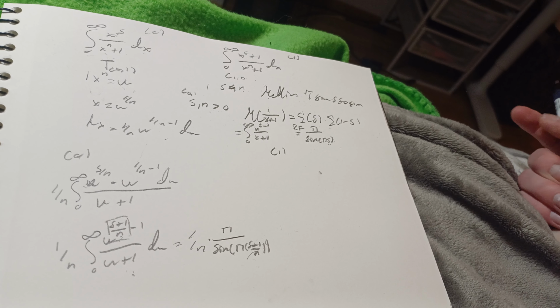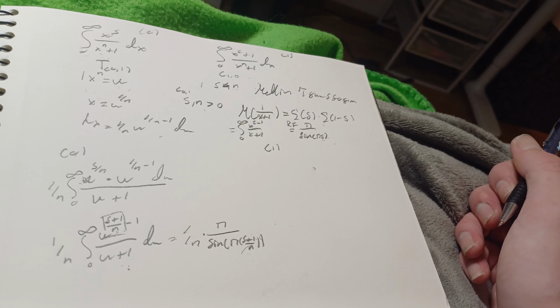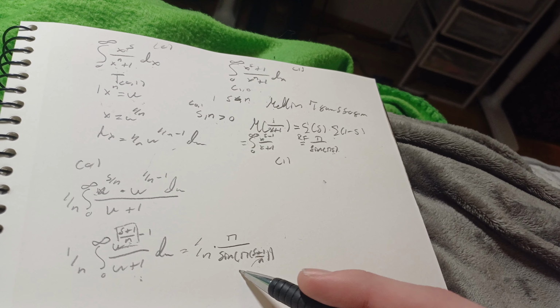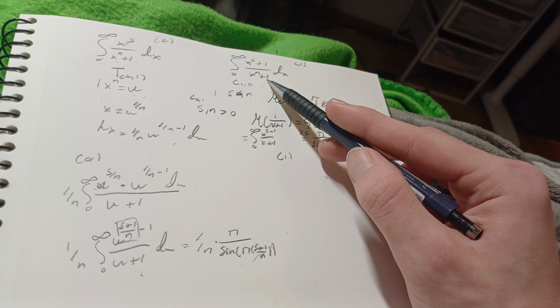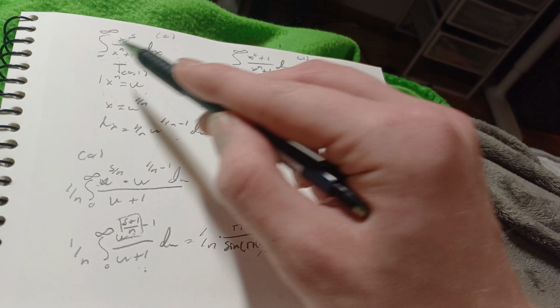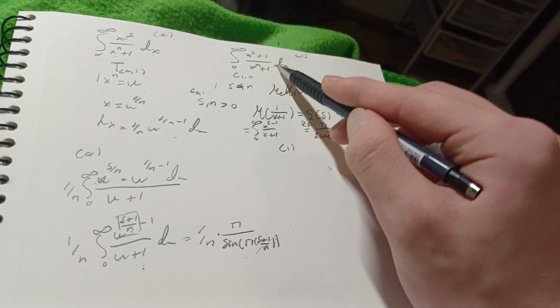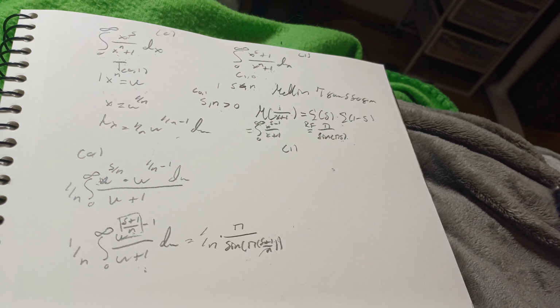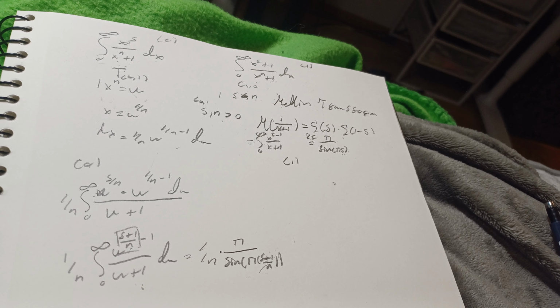And it's a really interesting result because it gives you a lot. And this gives you even more because it gives you this integral and the integral with only 1 over x to the n plus 1.